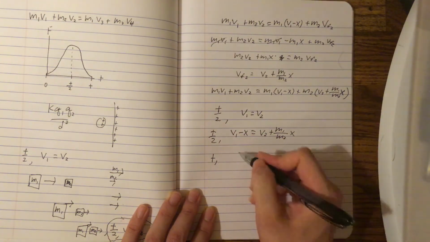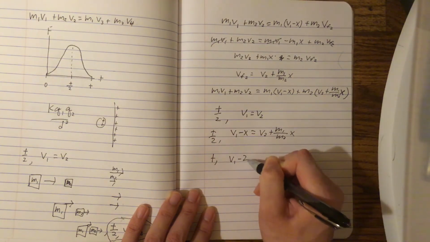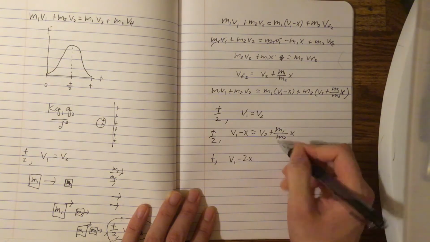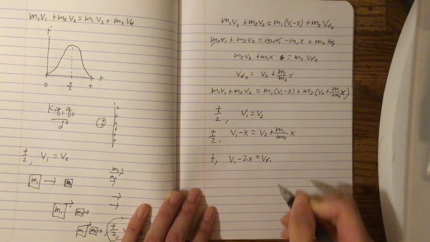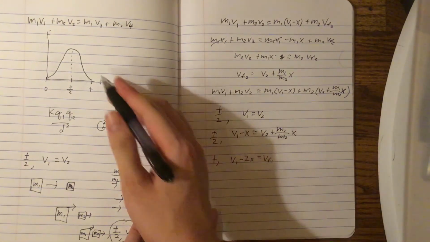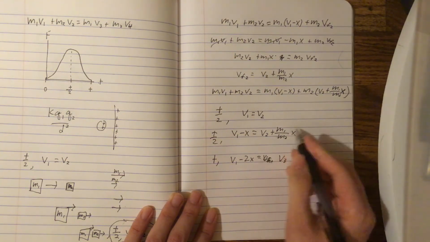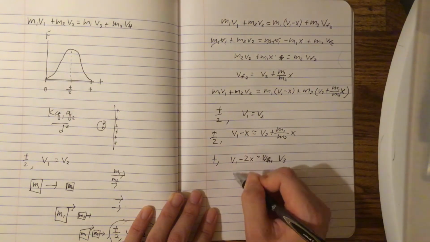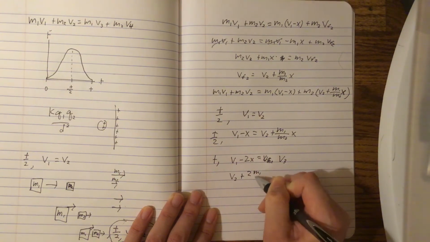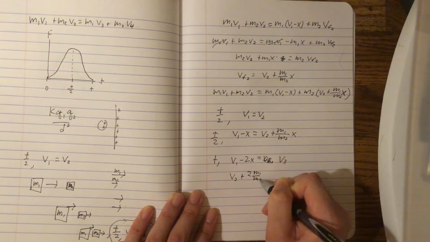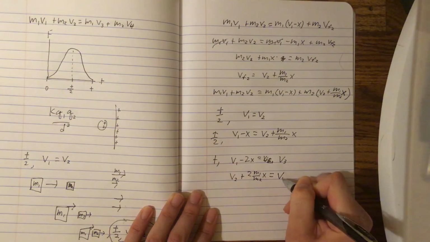At t, the final velocity would be v1 minus 2x, and this equals v final 1, or let's just call it v3. And hence v2 plus 2 m1 over m2 x equals v4, or v final 2.